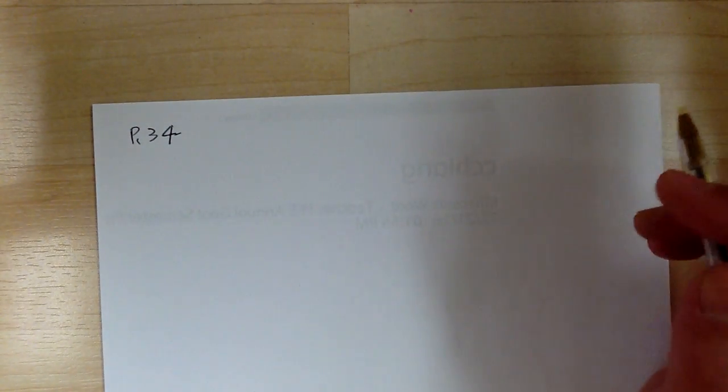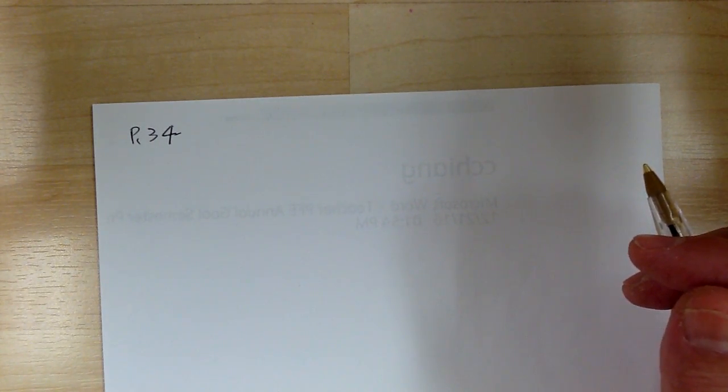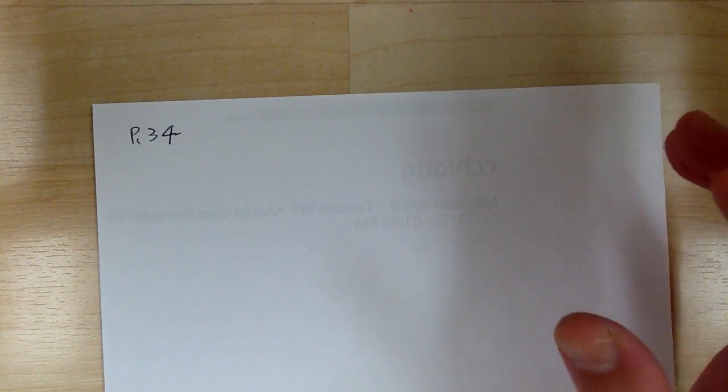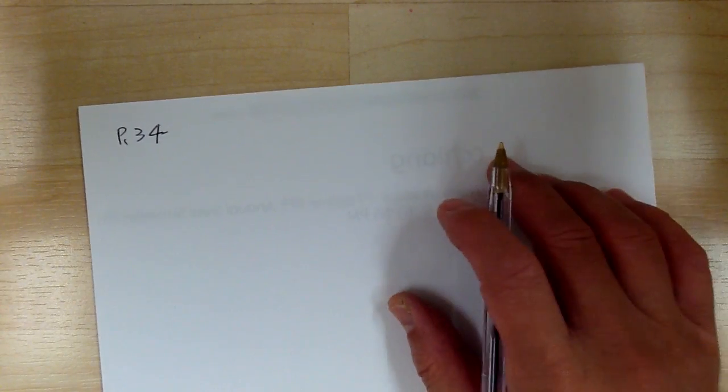Open your book to page 34. Today's lesson is on relations and functions. If you look on page 34, the blue box gives you a definition of a relation. It says a relation is a set of ordered pairs of numbers, and the first number is called the domain, and the second number is called the range.